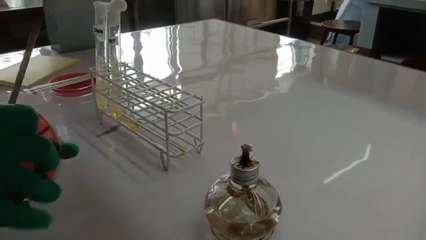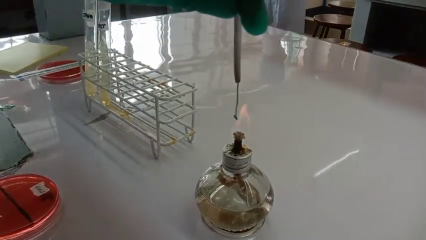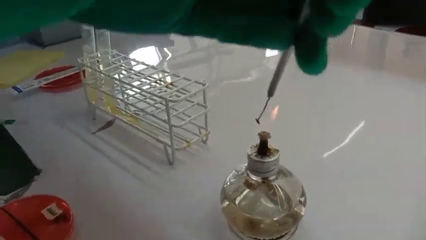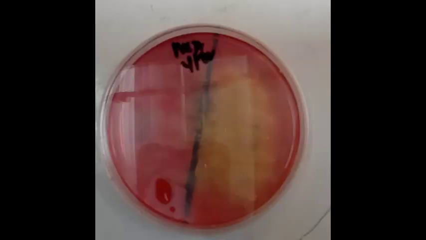After that, incubate the MSA plate for 18 to 24 hours. After 18 to 24 hours of incubation, here are the results. Half of the plate where the Streptococcus organism was inoculated remained pink to red with no yellow halo surrounding growth, which means it is not a mannitol fermenter.